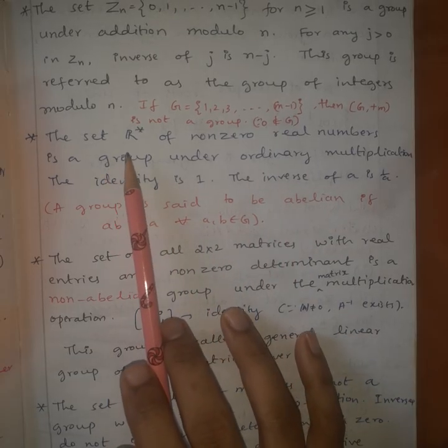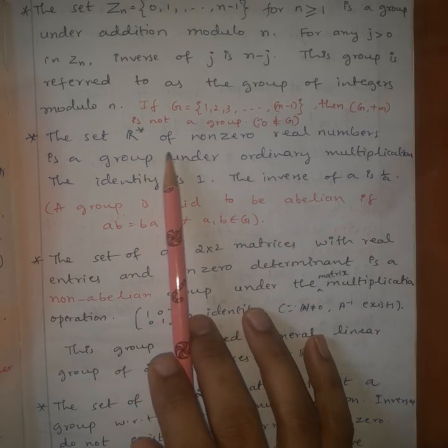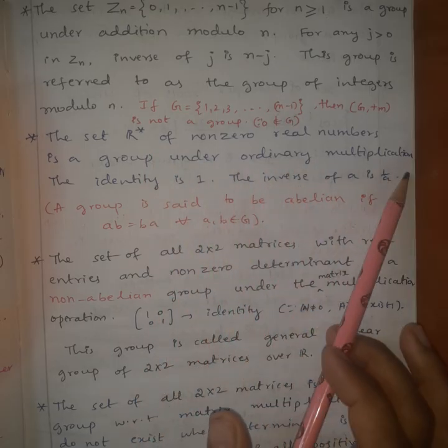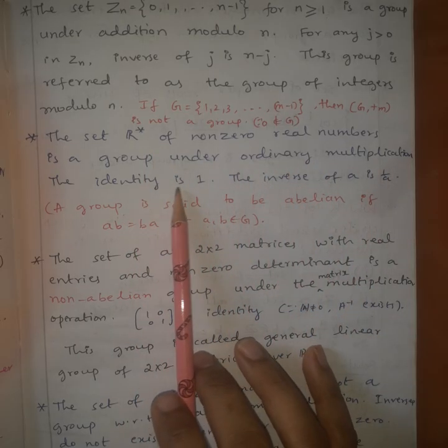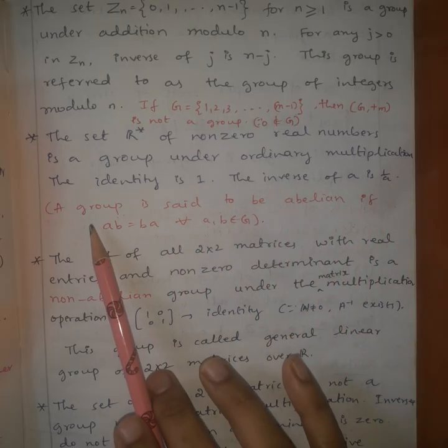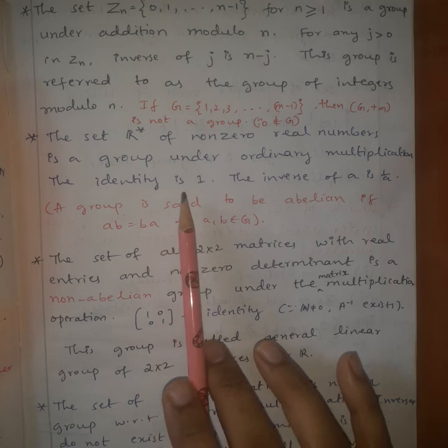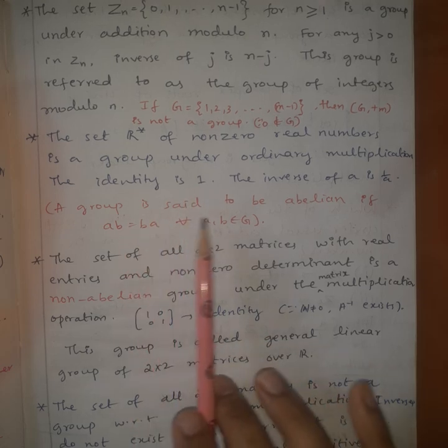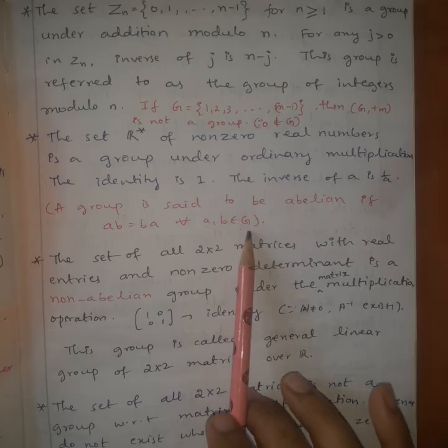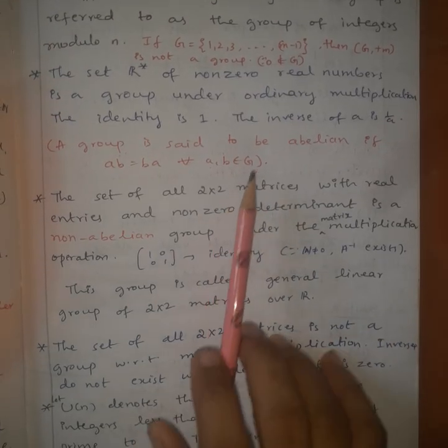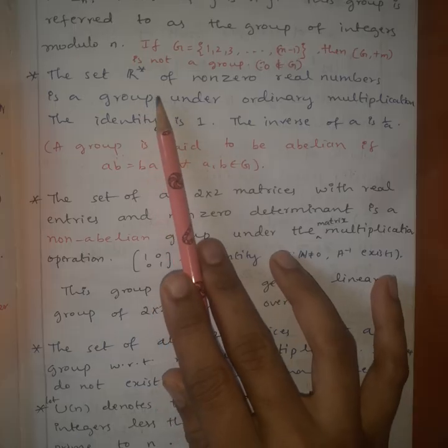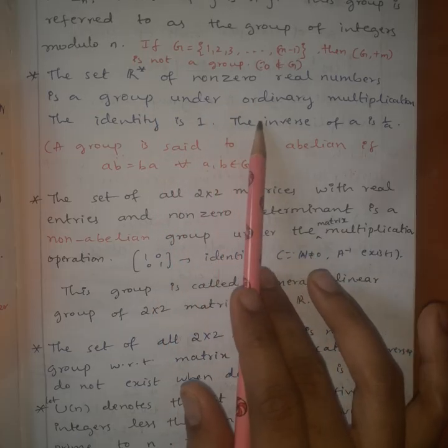Next example, the set R star of non-zero real numbers is a group under ordinary multiplication. The identity element is 1. The inverse of a is 1 by a, which exists in R star. So this is a group. Further, what is an abelian group? A group is said to be abelian if ab equals ba for all a, b belonging to G. Here, for ordinary multiplication, the set R star of non-zero real numbers is an abelian group.